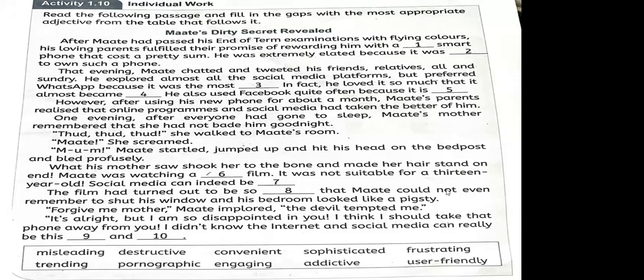Excuse me, ma'am, may I? Yes, please. I think addictive. Yes, thank you. I like that. That's a good choice. He loved it so much that it almost became addictive. You know, some of you are addicted to your phones. At home, when you're eating, you want to be chatting with your friends. When you're in church, instead of praying, you want to check on Twitter. You want to check on Instagram. So WhatsApp almost became addictive for Mate. We shall discover more about Mate's dirty secret as we go through this passage. Thank you for answering that correctly.